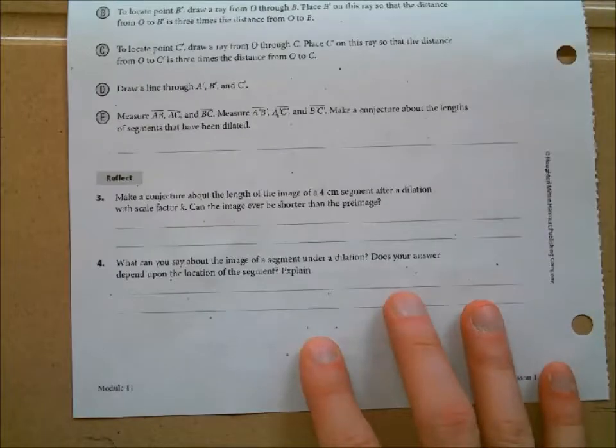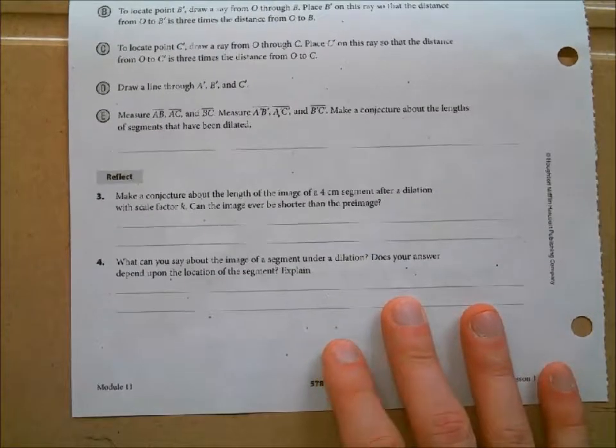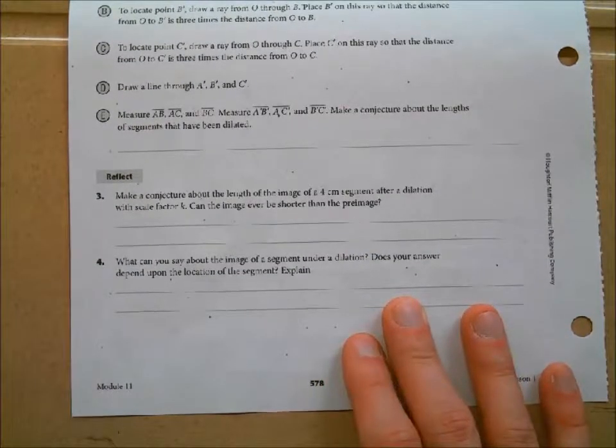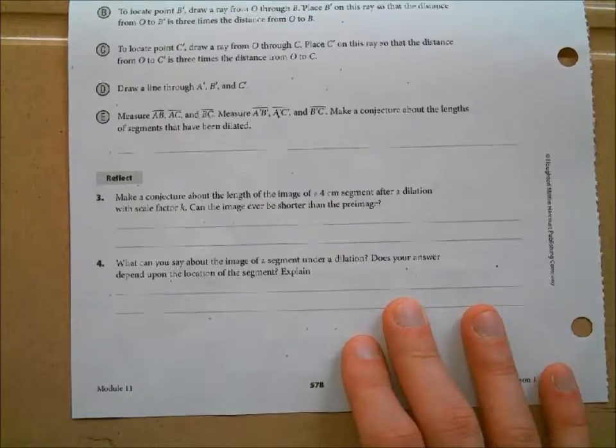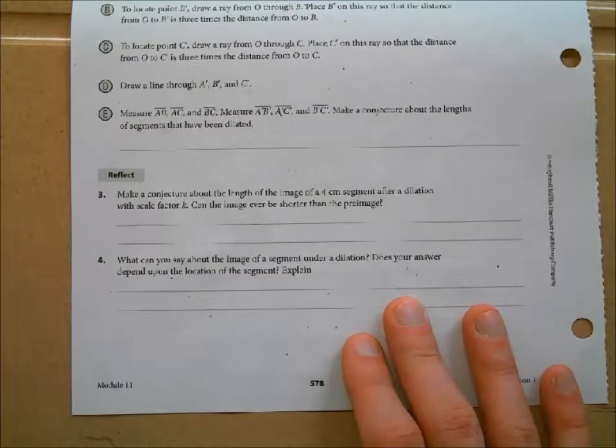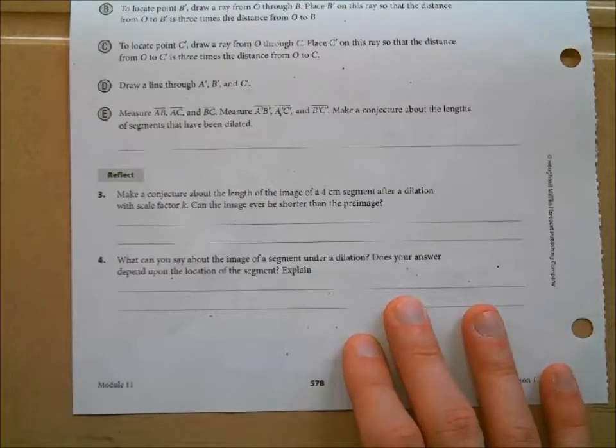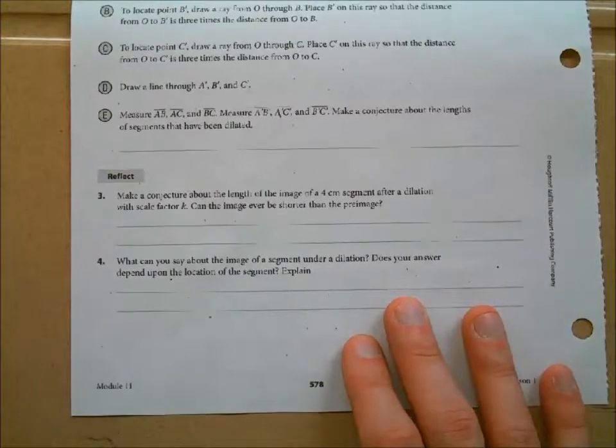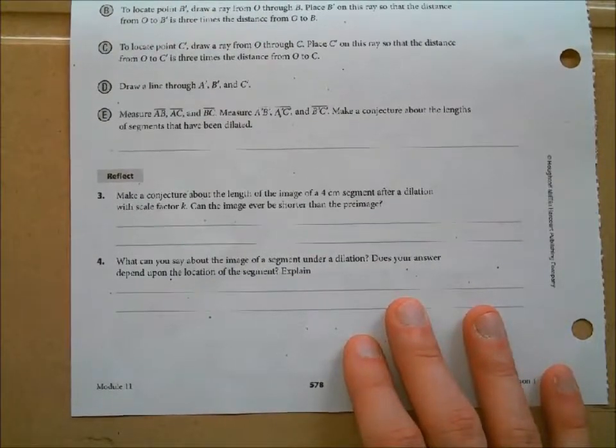So make a conjecture about the length of the image of a 4 centimeter segment after a dilation with a scale factor K. So if we start with a segment that's 4 centimeters long and we dilate it with a scale factor of K, what will its new length be? Or what would the expression for its new length be?